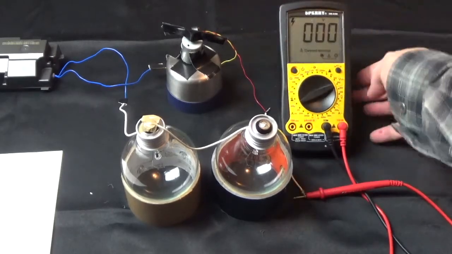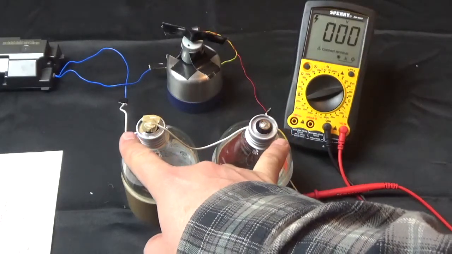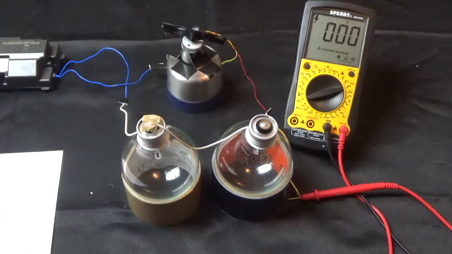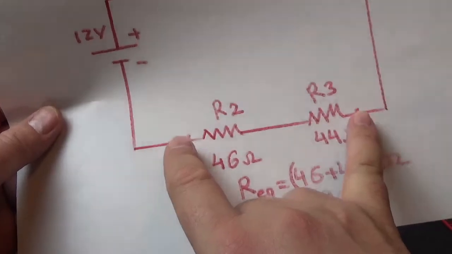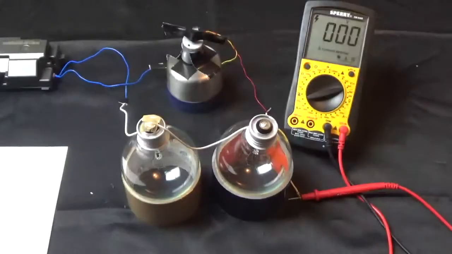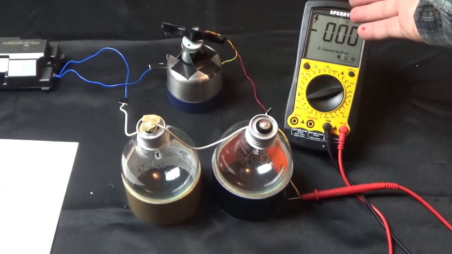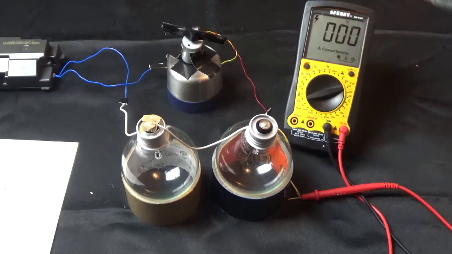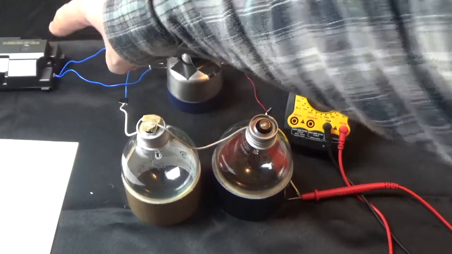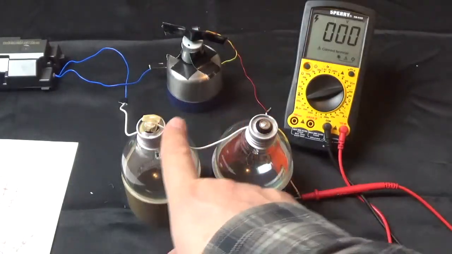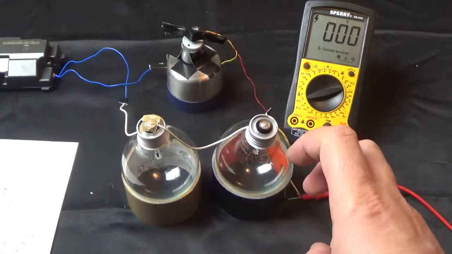We will use the multimeter here, or the voltmeter, to figure out the voltage between those two resistors. What I will do is measure the voltage between those 2 points. So let's get started. We have the avometer here, or the voltmeter. We have the electric motor here. We have the power supply right there, and we have those 2 bulbs, which work as resistors.